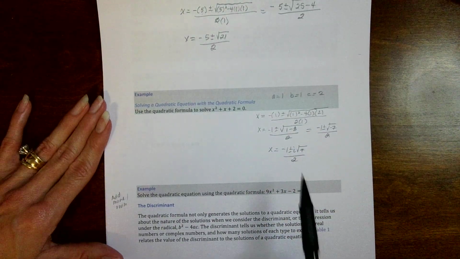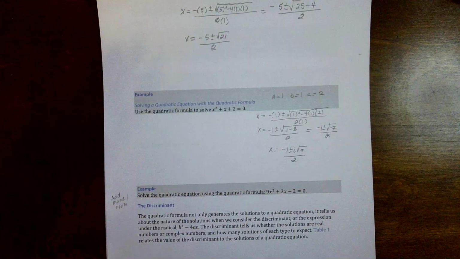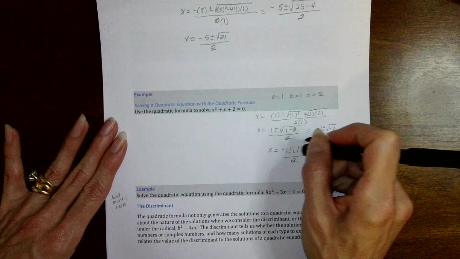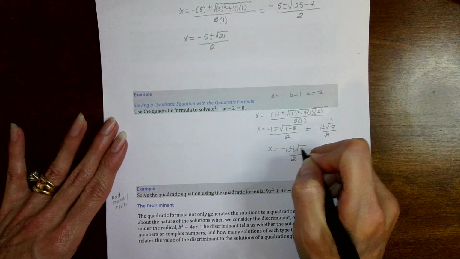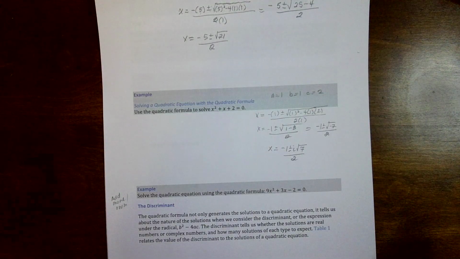So these are imaginary, and these will not show up on a graph. So when you graph it, it won't have any intercepts because it has two imaginary roots.